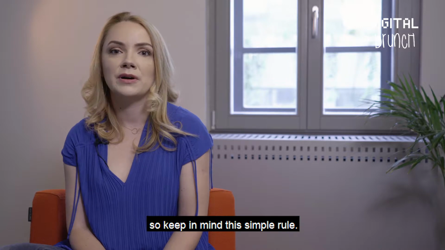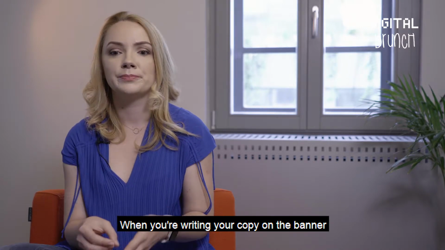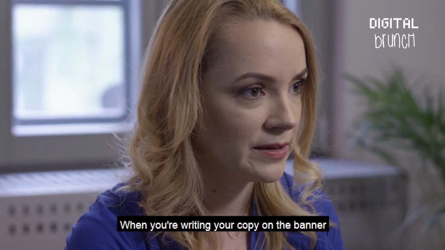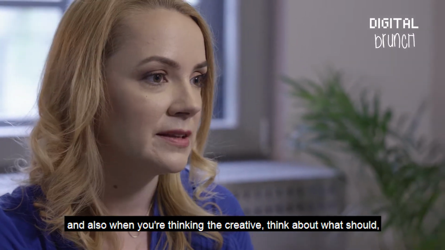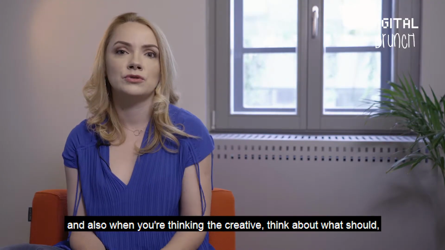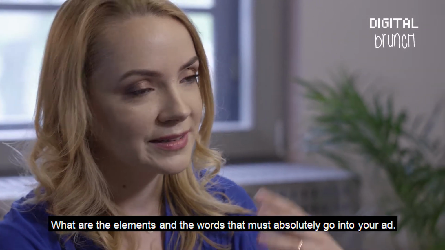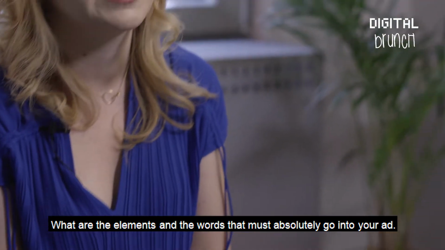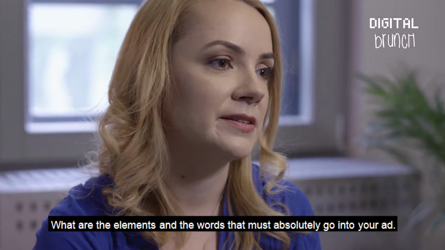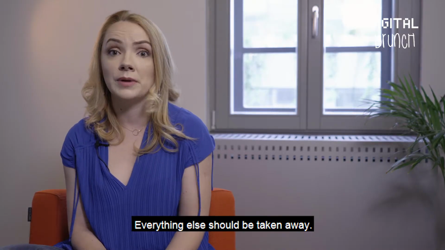So you should keep in mind this simple rule when you're writing the copy on a banner, and also when you're thinking the creative, think about what is the must go there. I mean, what are the elements and the words that must absolutely go into your ad? Everything else should be taken away.